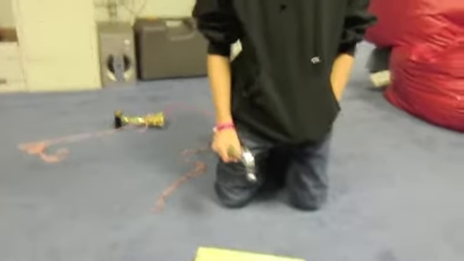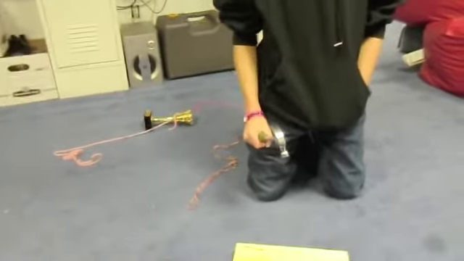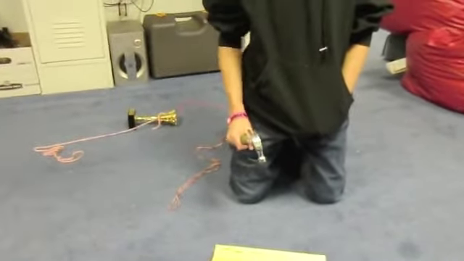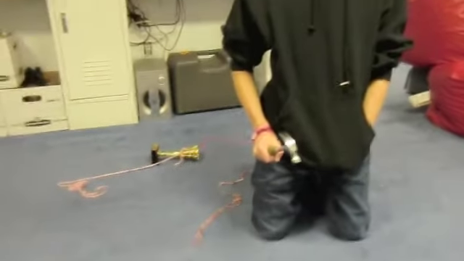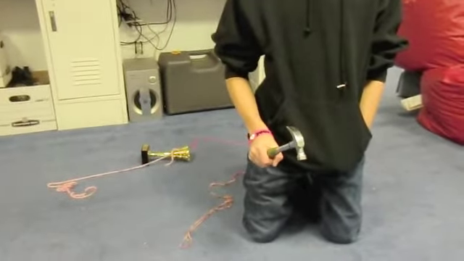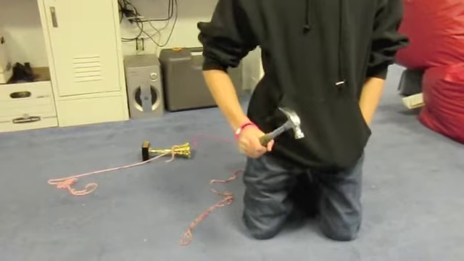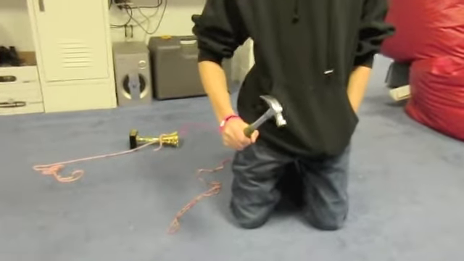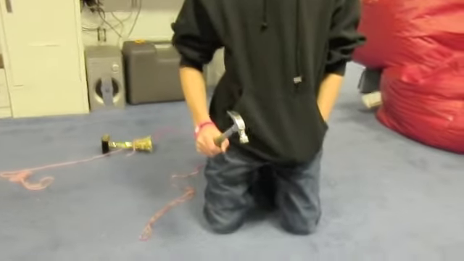Steven here will demonstrate the third class lever. The fulcrum will be his elbow. The input force will be his hand holding onto the hammer. The output force will be what the hammer produces. He will strike this block of wood.